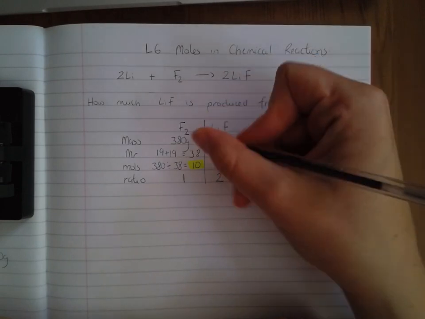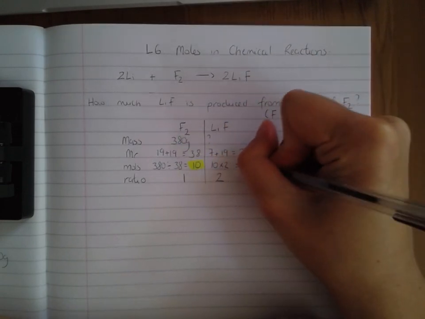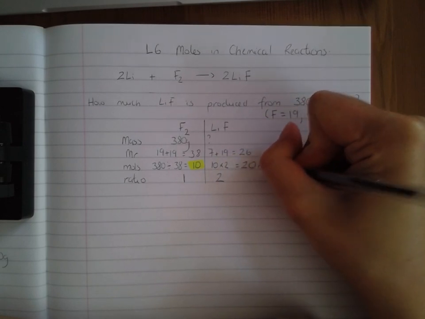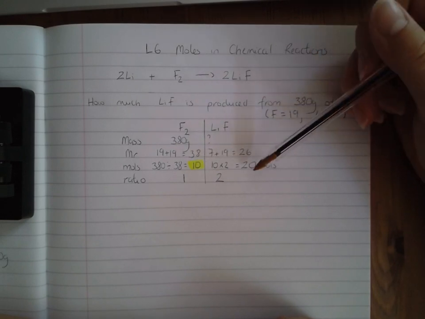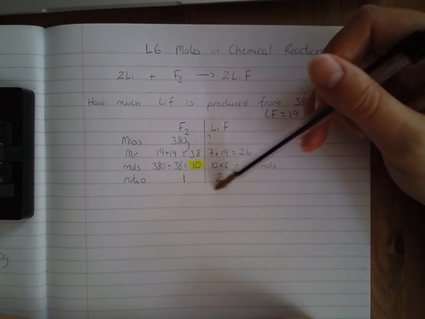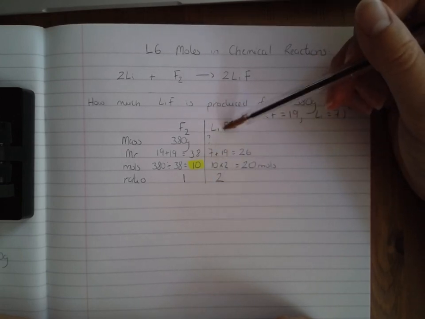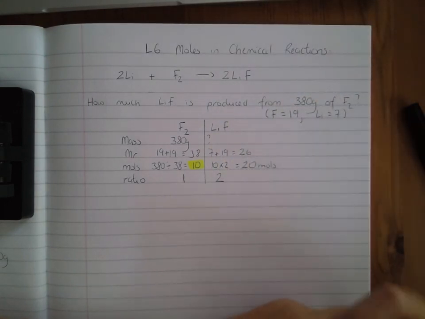In this case, we've got 10 moles. So I need to double that, and I'm going to get 20. So it's going to be 10 times 2 is 20. If I had 10 moles of fluorine, I would produce 20 moles of lithium fluoride because the ratio is 1:2. This tells me that I produce double the amount of lithium fluoride. To double something, I multiply by 2. So I'm going to get 20 moles of lithium fluoride.